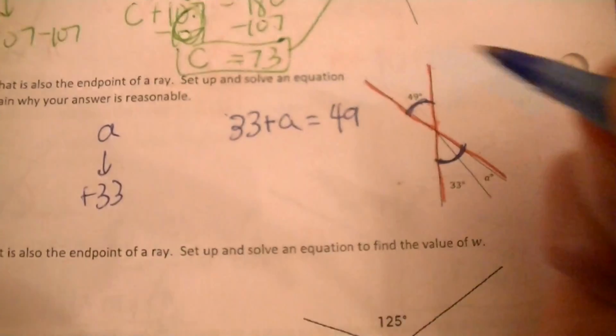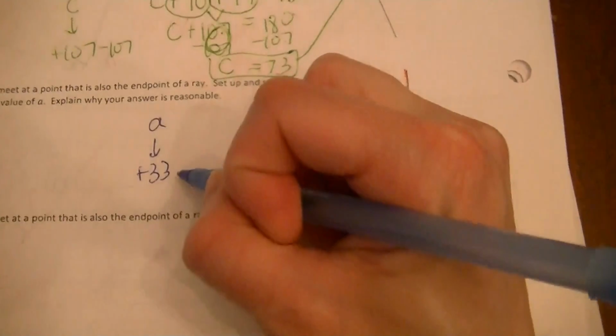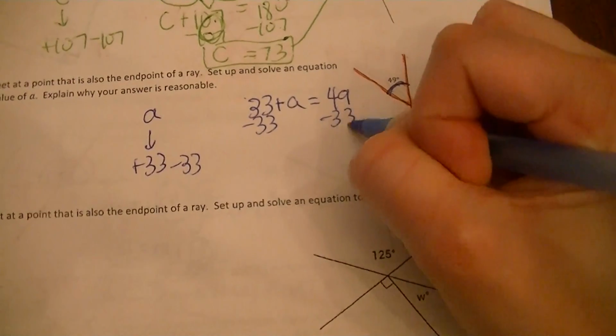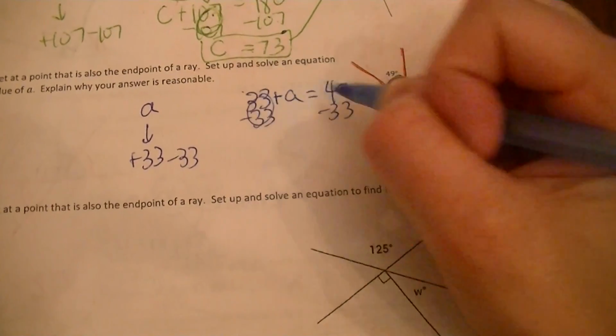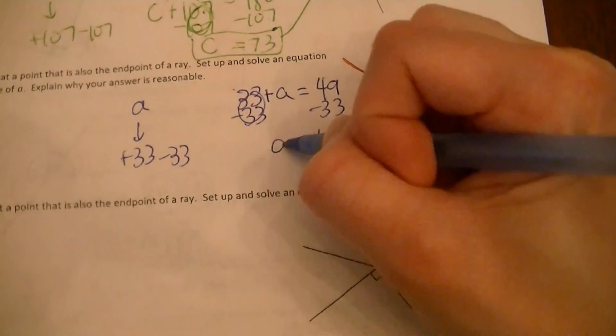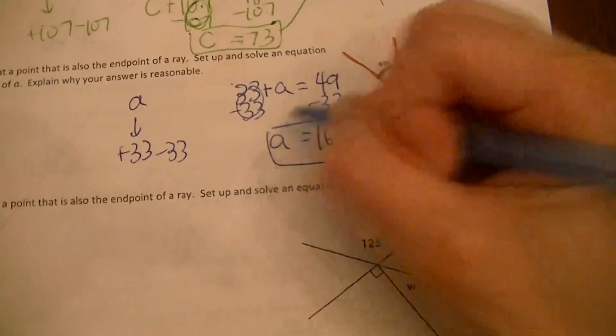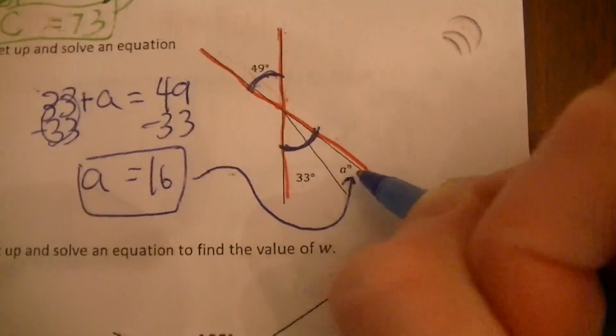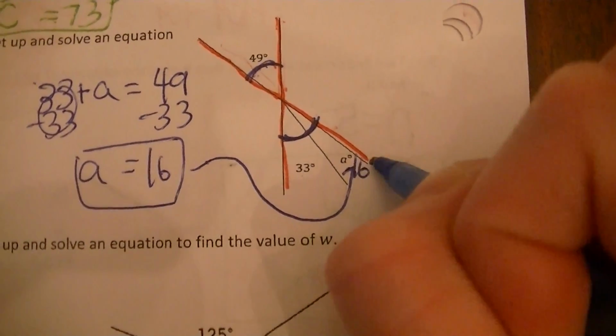Start with A, then we just added 33 to it. The inverse operation of adding 33 is subtracting 33, and you do that to both sides of the equal sign. 33 take away 33 is 0. 49 take away 33 is 16. Bring down your equal sign, bring down your A. A equals 16, but we have to substitute it right there. And it just means we have to put that degree sign with it.